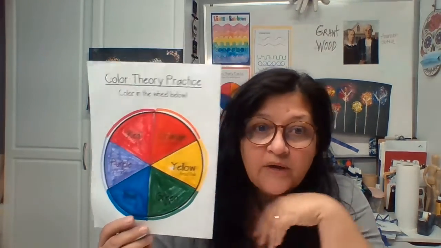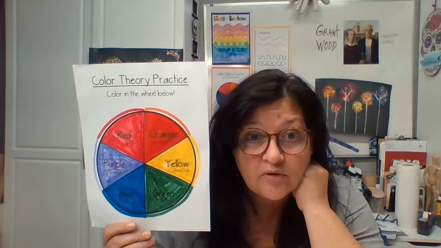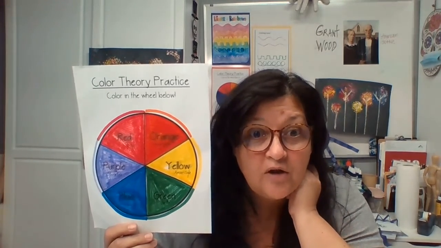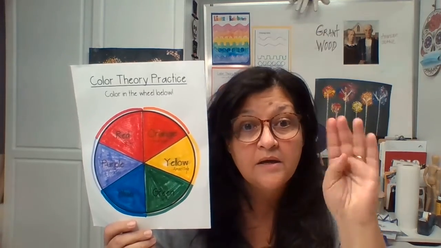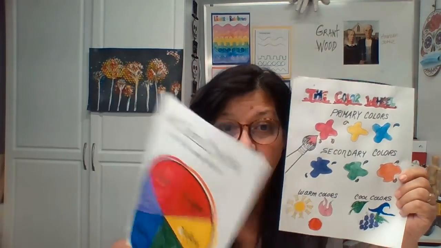And last week we worked on our color wheel. Do you remember what the primary colors on the color wheel are? Red, blue, and yellow. Those are the primary colors. We did our other sheet that listed our primary colors: red, yellow, and blue.